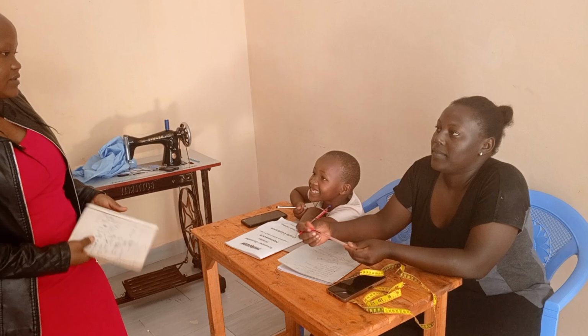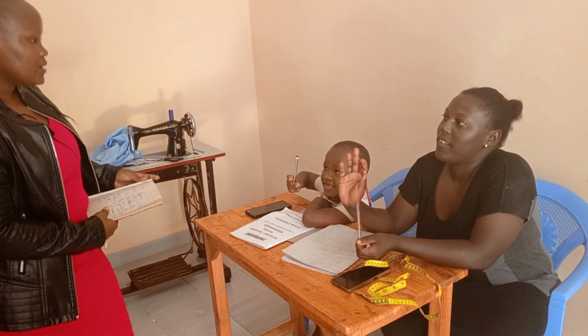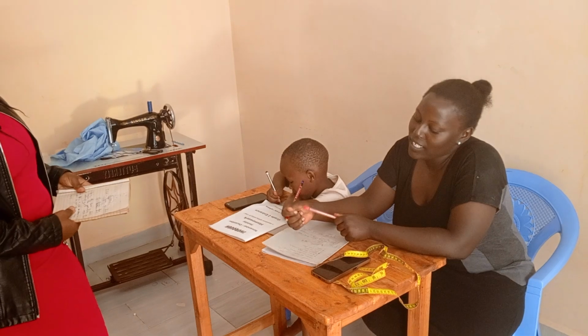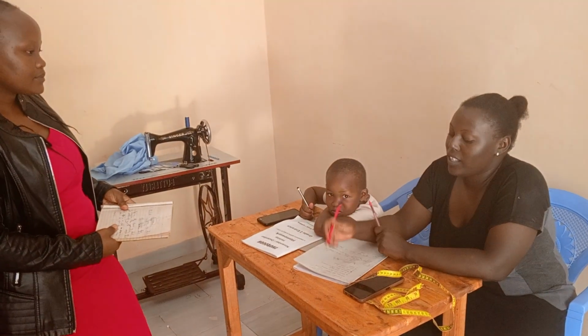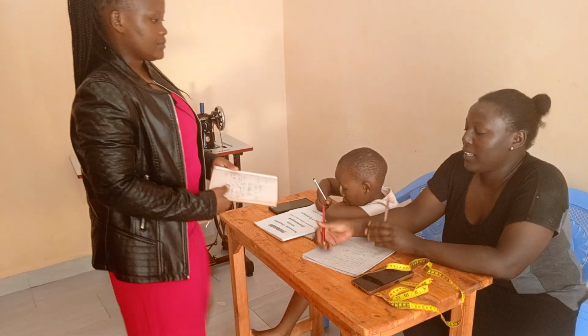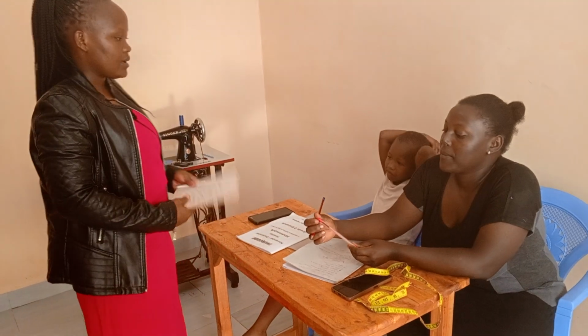So what have you learned during the class session? We have learned the procedure of constructing a single dart. Number one, we should draw the pattern outline, and number two, we should mark the dart point. Yes, she is right. That is the first and second procedure of constructing a single dart.